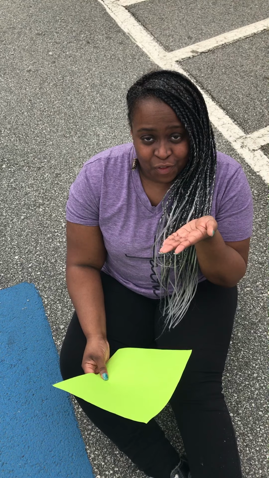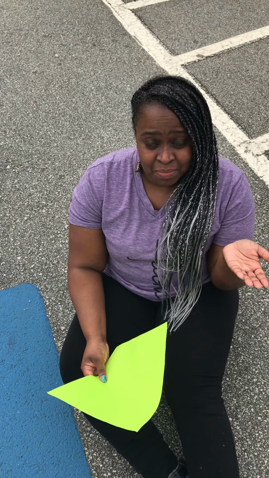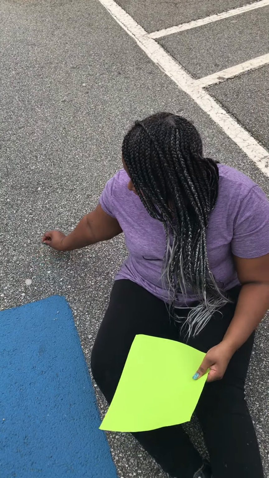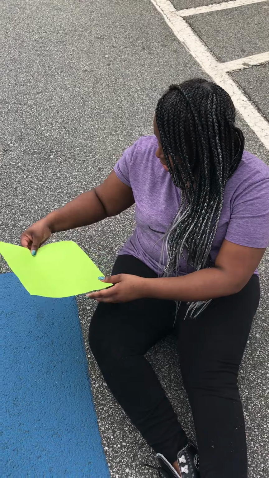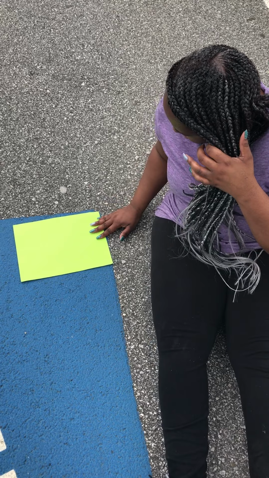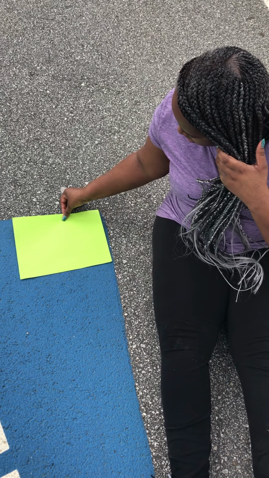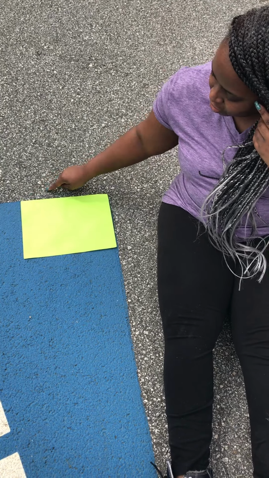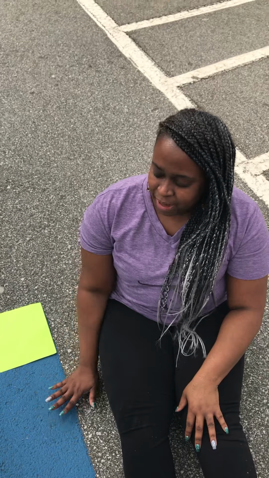Alright, so I decided to go for a walk and also measure some things around the neighborhood. So here is a handicap place painted on a parking space. So let's measure this and see, does it have a right angle as well. So I'm going to take my sheet of paper. I'm going to line it up. The corners line up. So this handicap sign that's painted on the parking space, yes, it does have a right angle. Let's see what else we can find.